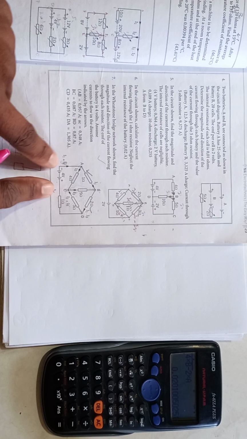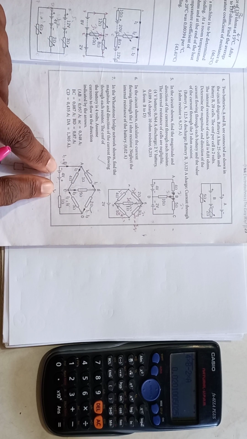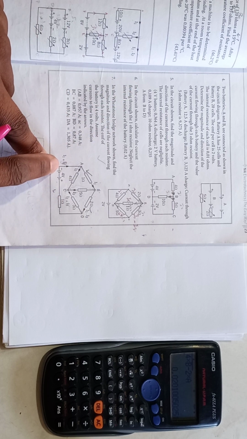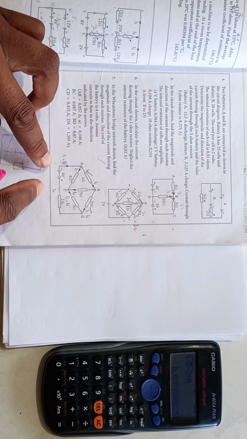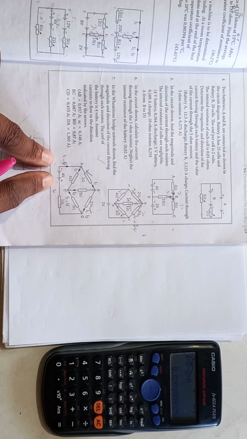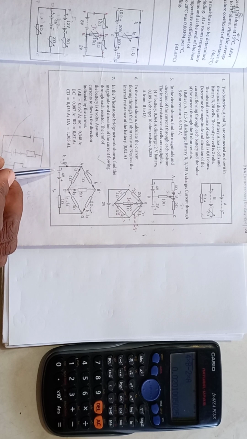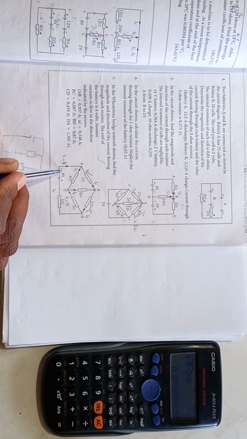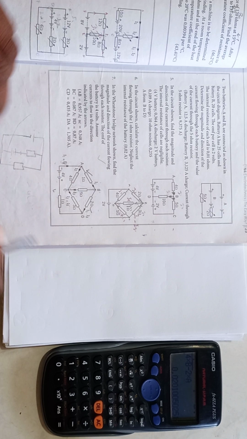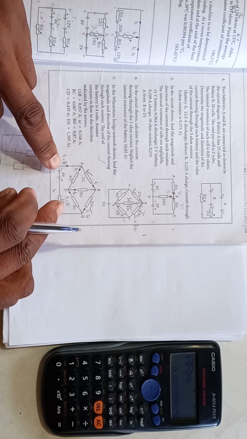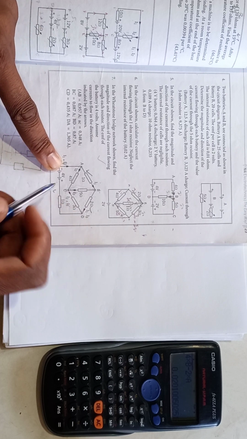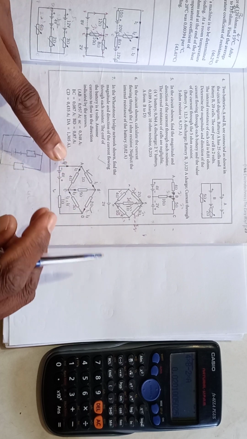So you see, they're using conventional current. I think here you will just take what they have written here, but then we are used to know this longer leg is positive and this one is negative, but our concern is only the current direction that they have given us.